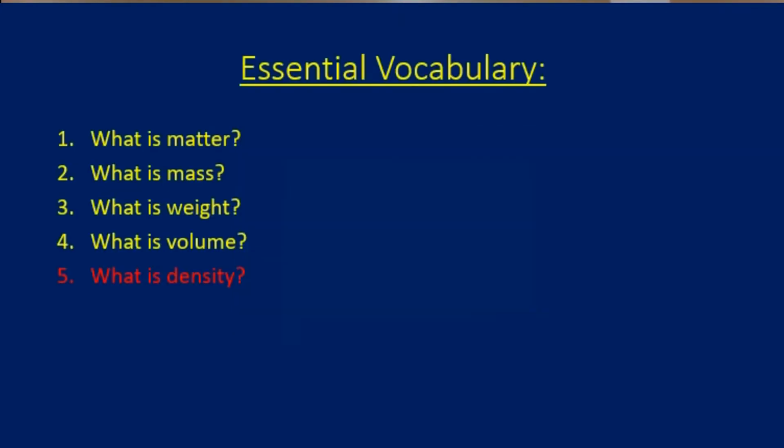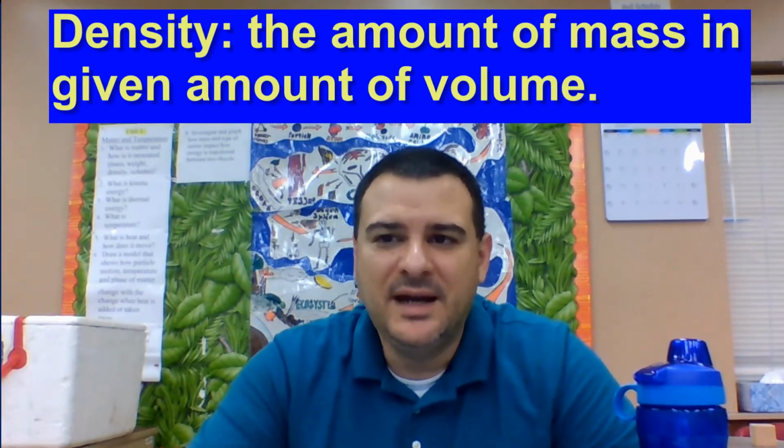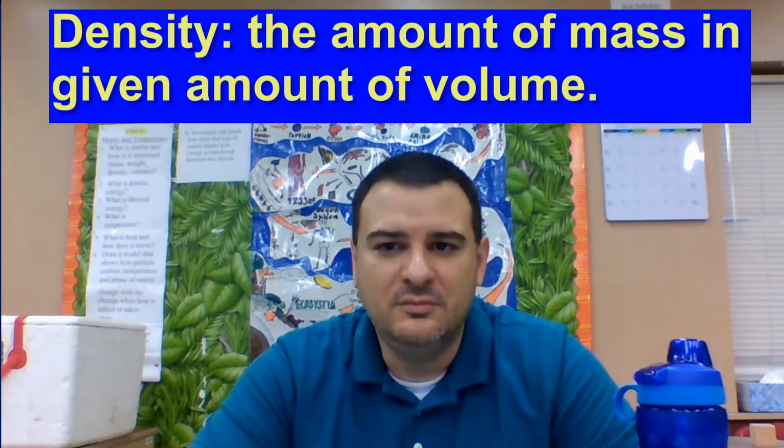What about density? Question number 5. What is density? This is the last one we're going to look at. This one is a little bit harder to grasp, but I think when I'm done you can have a good feel for what density is, and I'm going to share with you an easy way to deal with density. But first off, density is defined as the amount of mass in a given amount of volume.